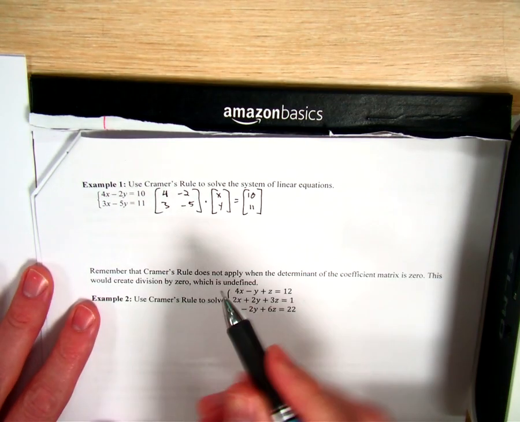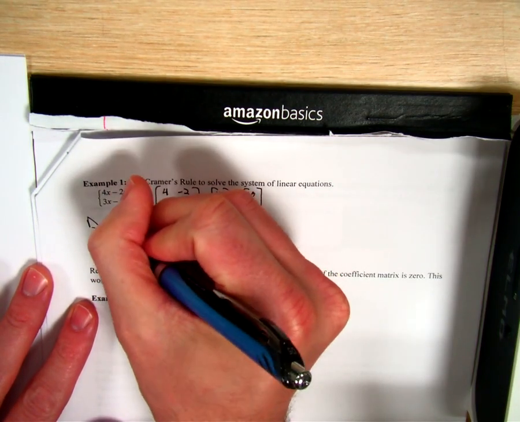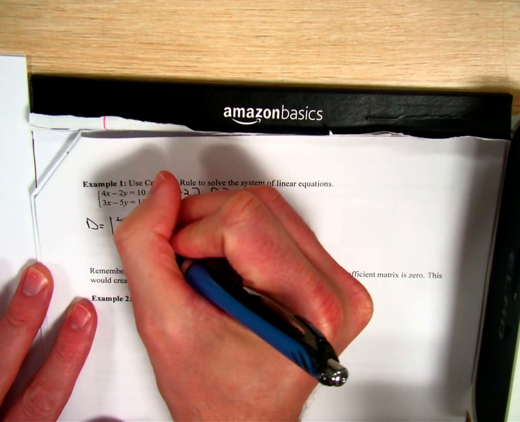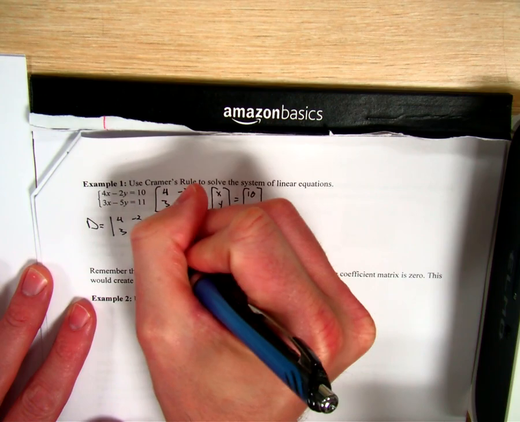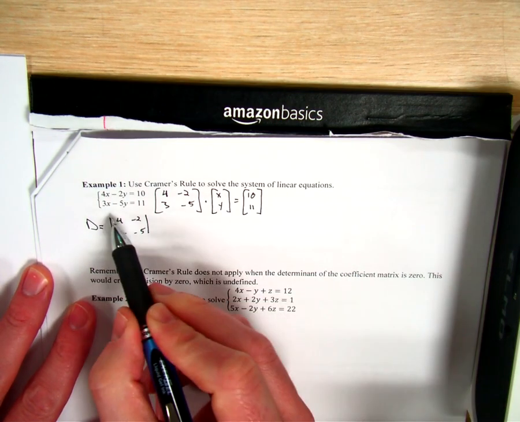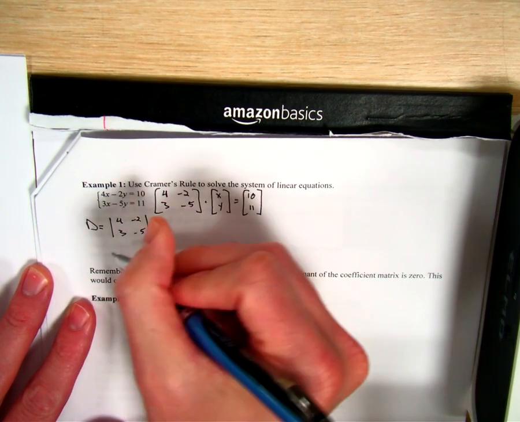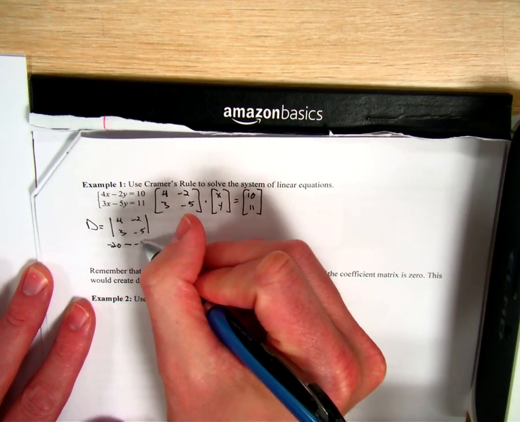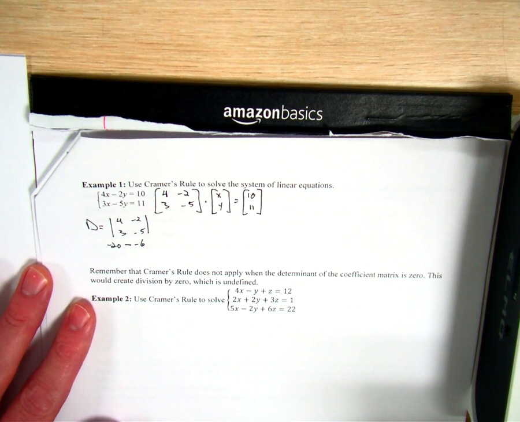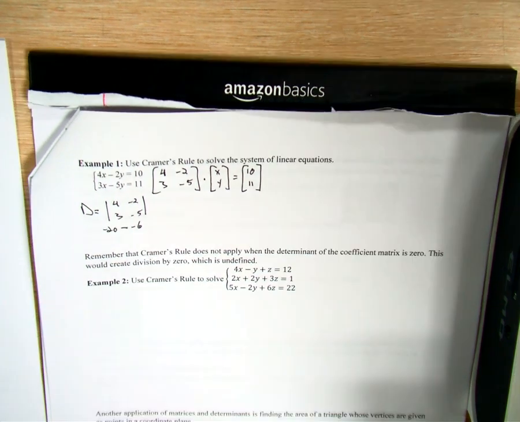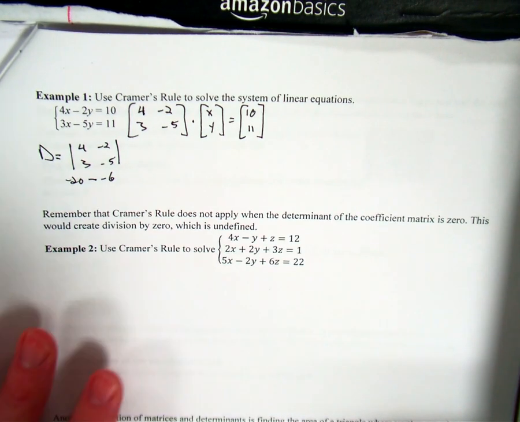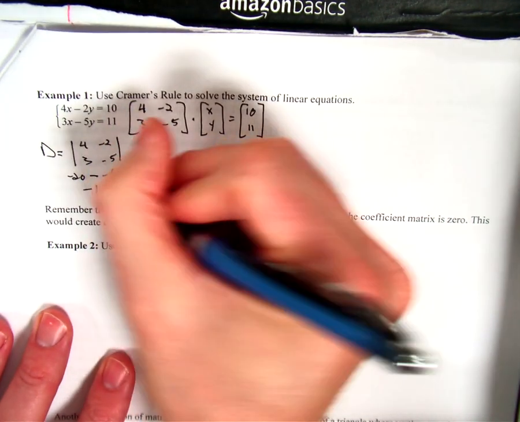We need the original determinant: 4, -2, 3, -5. We'll have -20 minus -6, and minus a negative is going to be +6, so this is going to be -14.